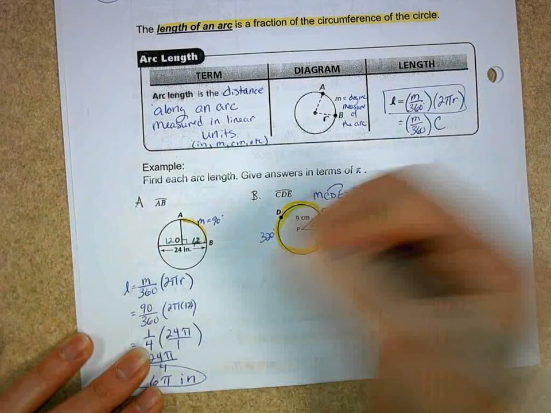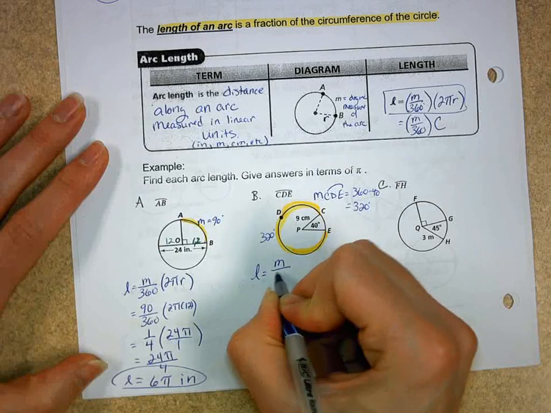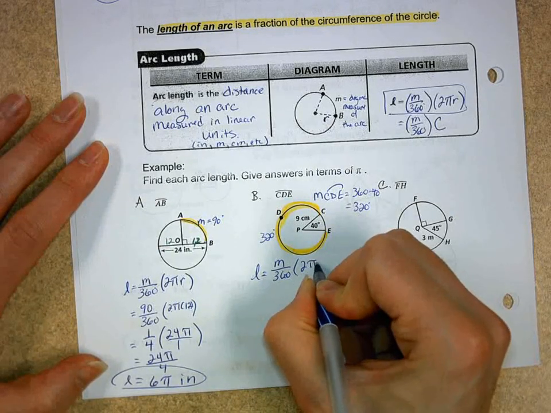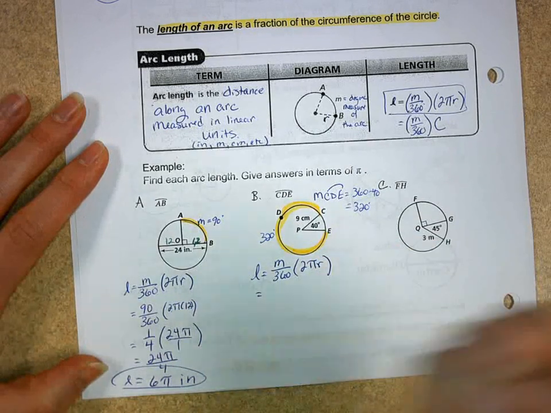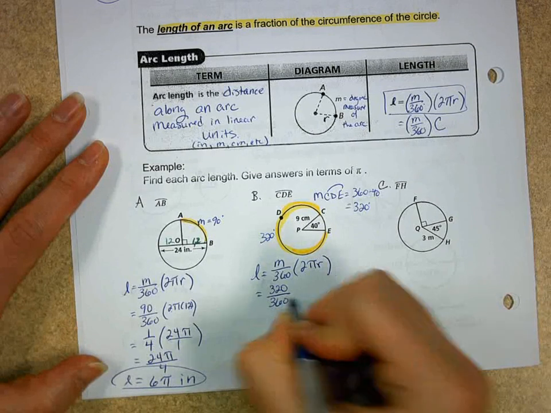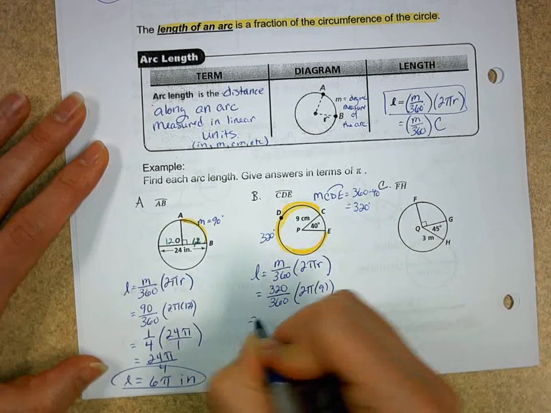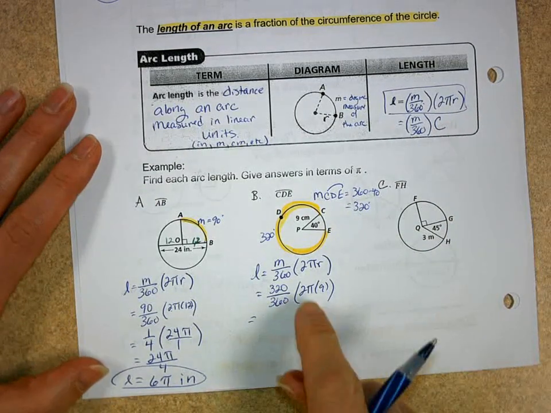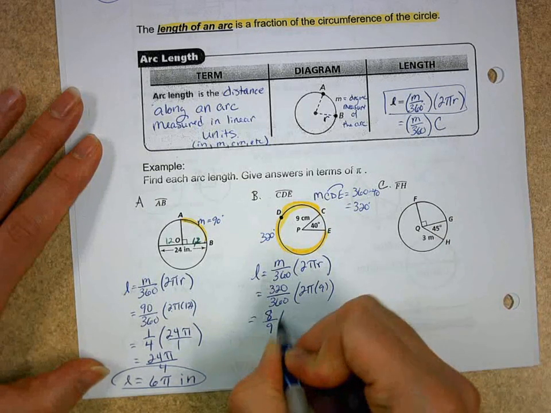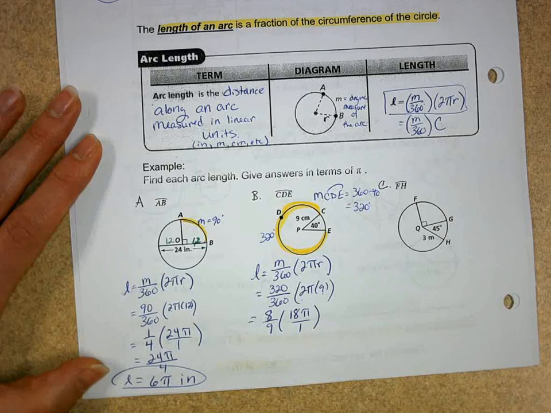So right on. Then I can use my length formula for the arc. It's m over 360 times my circumference, which is 2 pi r. So m over 360, which is going to be 320 over 360, times 2 pi, my radius is 9. So what do we get here? 320 over 360 actually reduces down to 8 over 9. 9 times 2 is 18 pi. And we're going to put that over 1. Okay?